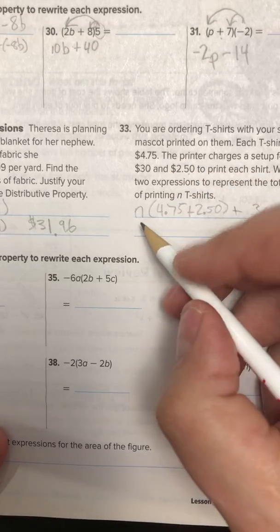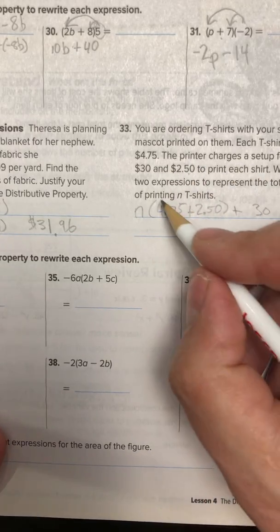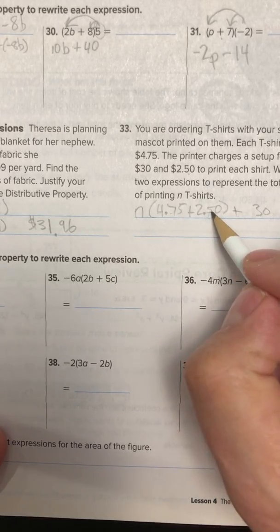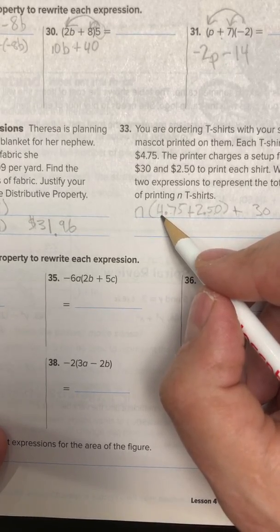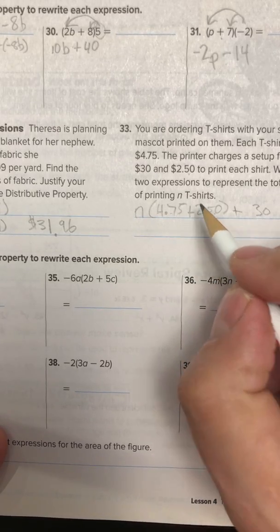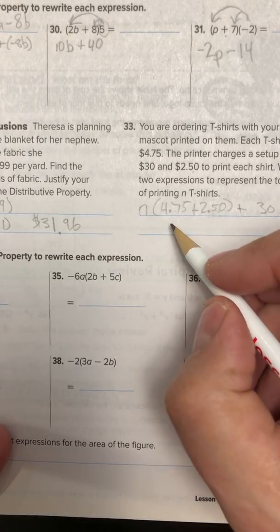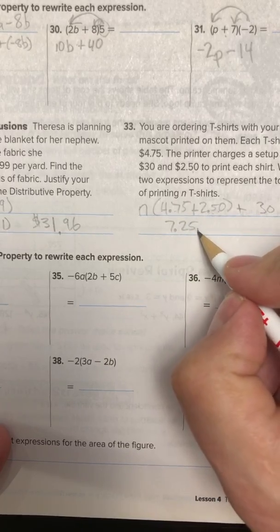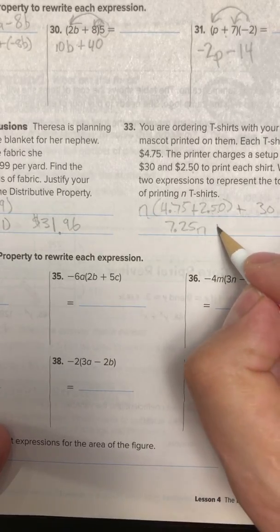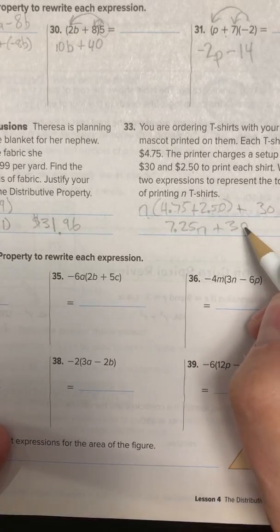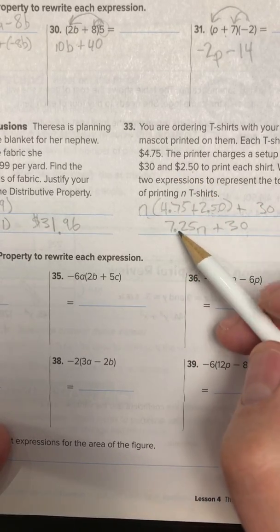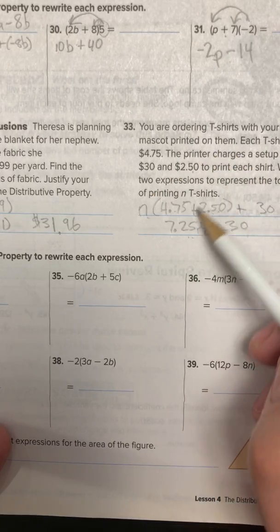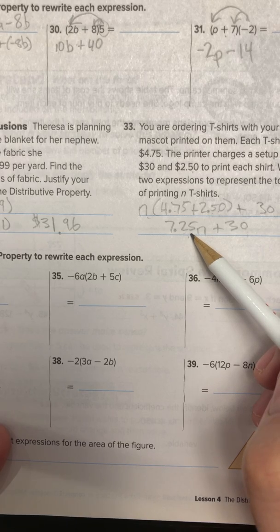Or I can have, after I do this, what is this going to be? Well, I'd have to add that together. $4.75 plus $2.50 is $7.25 times n plus 30. That 30 on the outside is right there. So this expression right here is going to give me everything that I need for however many shirts.